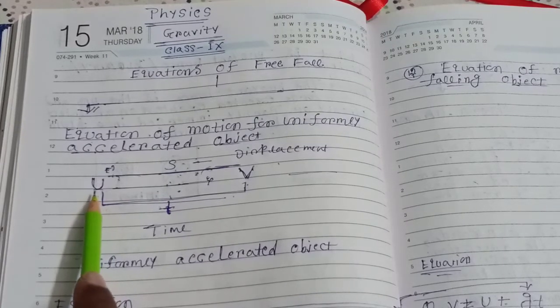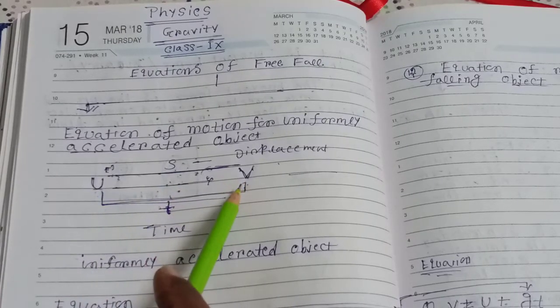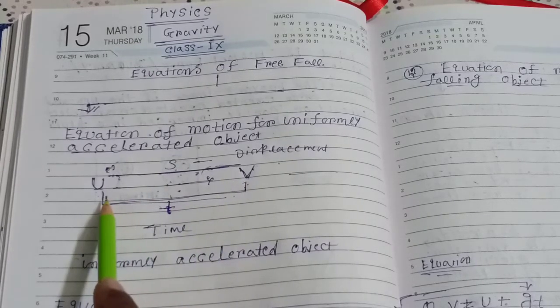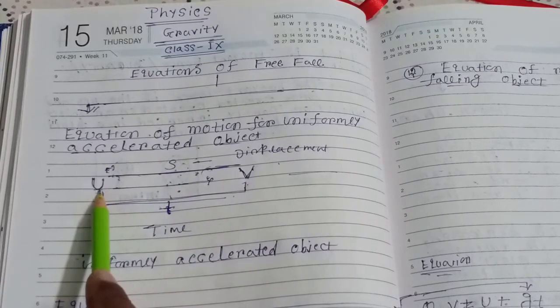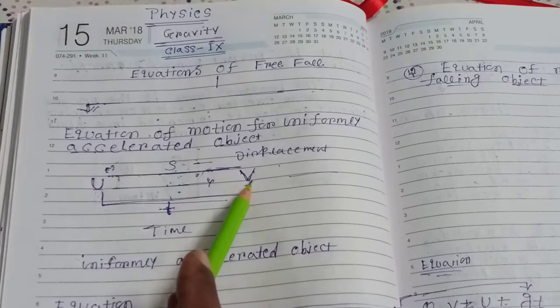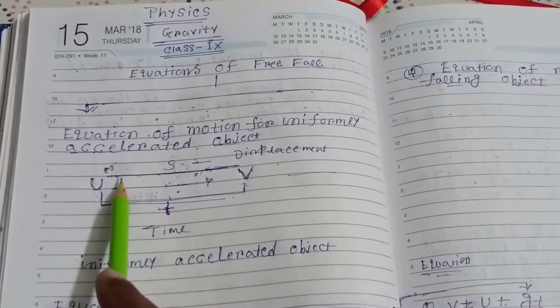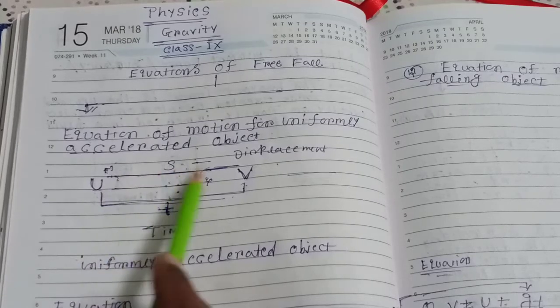So u is the initial velocity of the object, and this velocity changes into a final velocity v. Here v represents the final velocity, and the object changes its initial velocity into a final velocity during time period t, and during this time period the object's displacement is s.